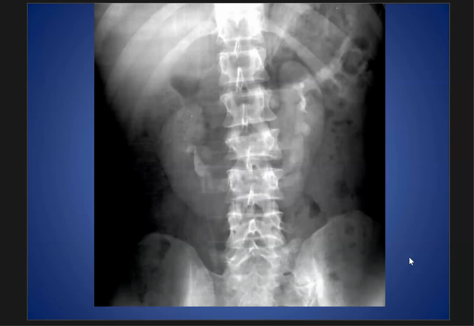And also the horseshoe kidney has increased incidence of hydronephrosis secondary to pelvic junction obstruction, increased incidence of renal calculi, and it is more susceptible to trauma and infection, and pyelitis cystica.